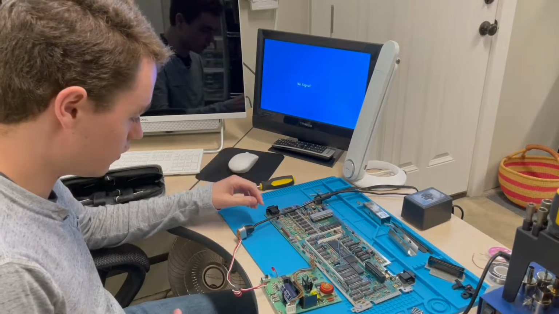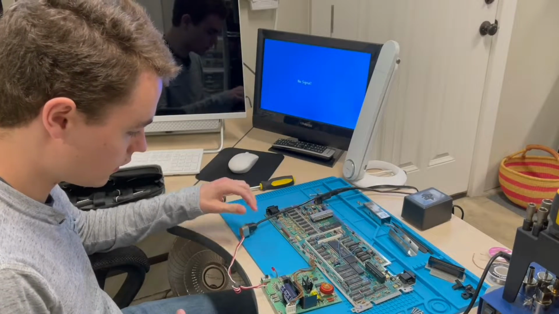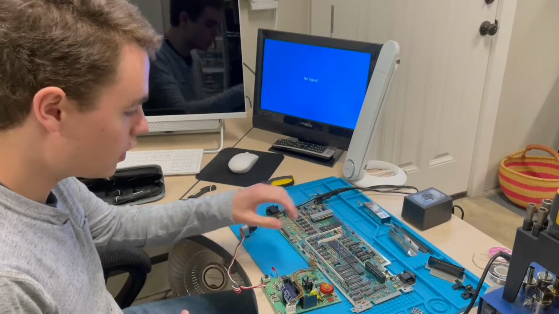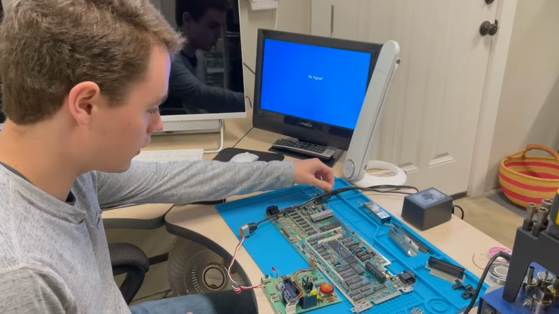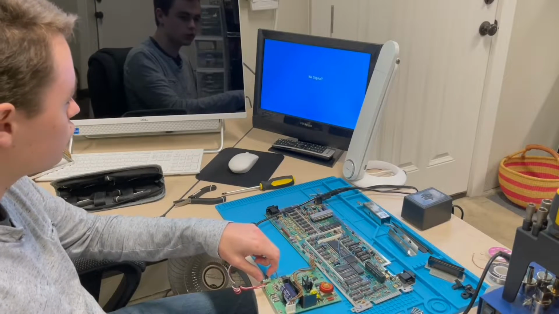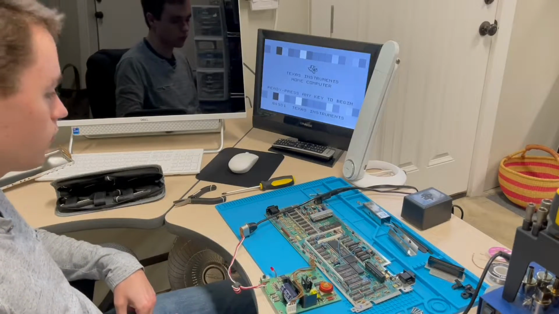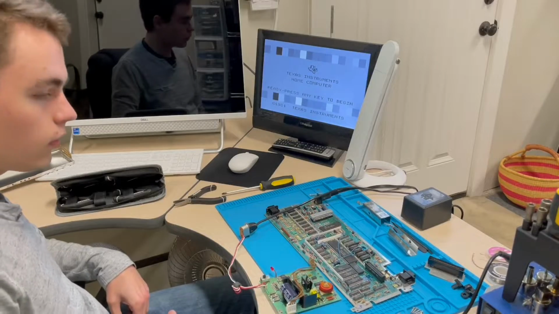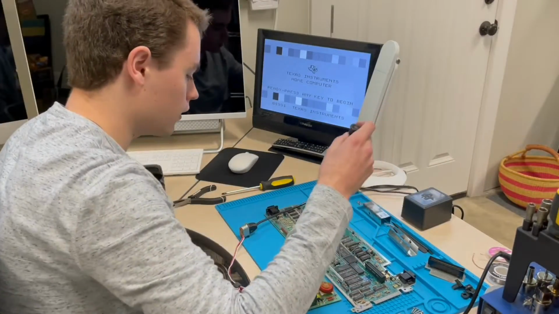All right, so I have a little setup here. I have the computer plugged into mains voltage in the socket here, and that's going through the DC converter board to the motherboard. I have the video cable plugged in right there. So when I turn it on, we should get an image. And we do. So what I'm gonna do is take this little flathead screwdriver.